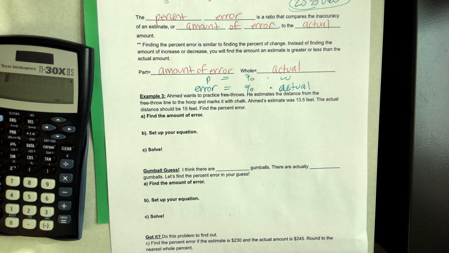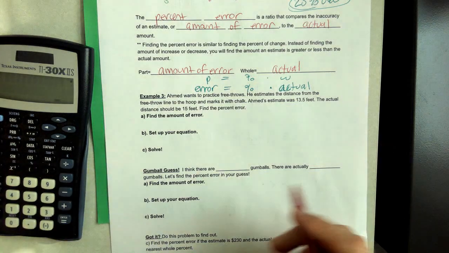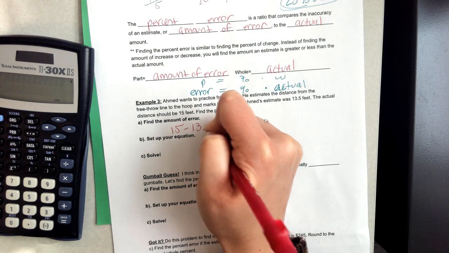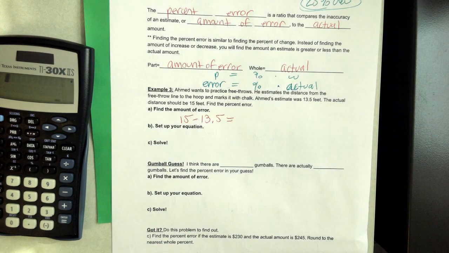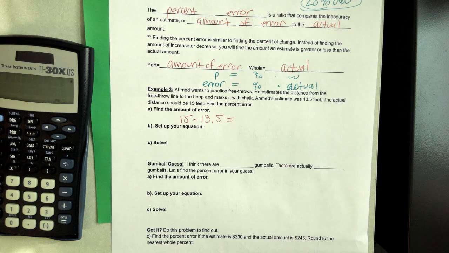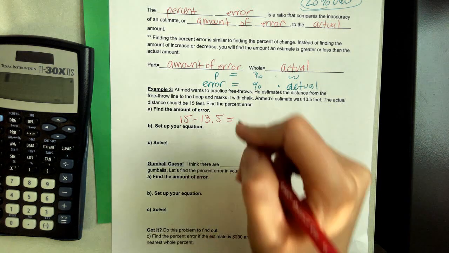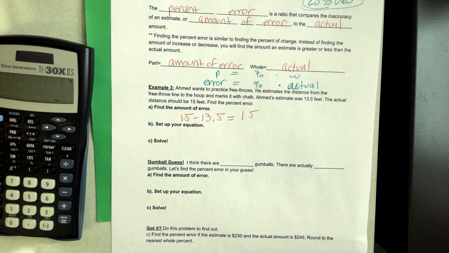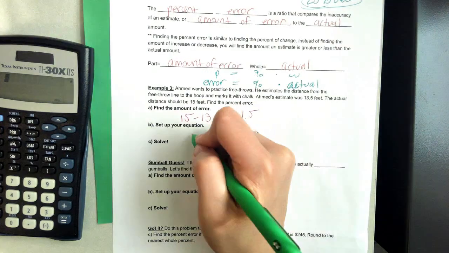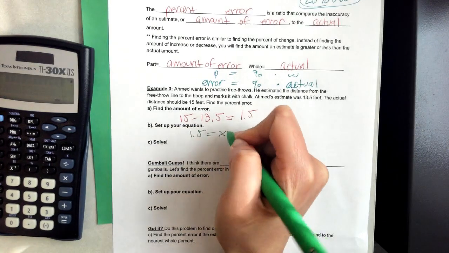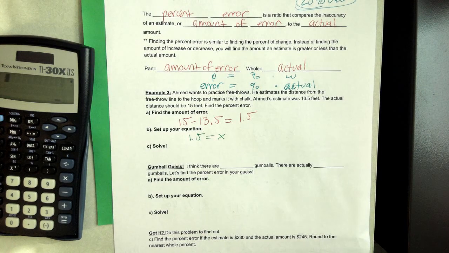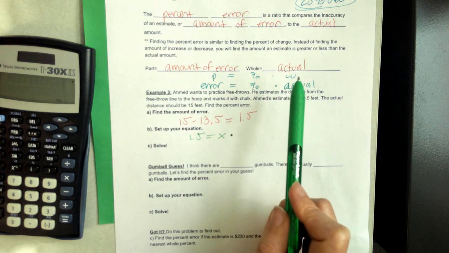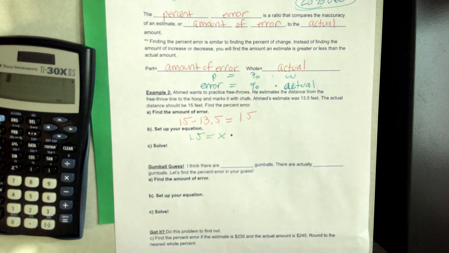Find the percent error. So on this one, we're taking the guess and the actual, and we're subtracting them. When you take the guess and the actual and subtract, that is their amount of error. That's how much they were wrong by. Okay? That's going to be written as our part. Then we have our percent, and this is where you have to make sure you put in the correct amount. We want the actual amount, not his guess. We want the actual, which is 15.